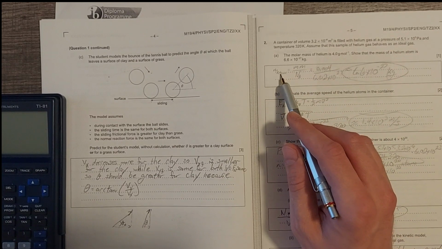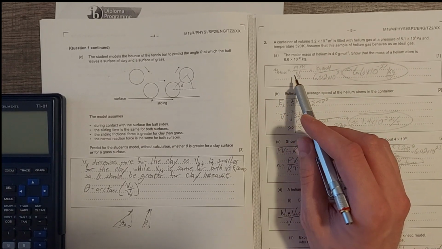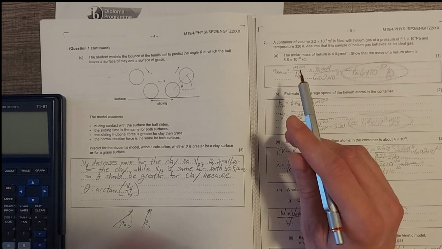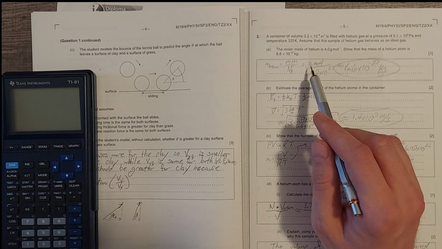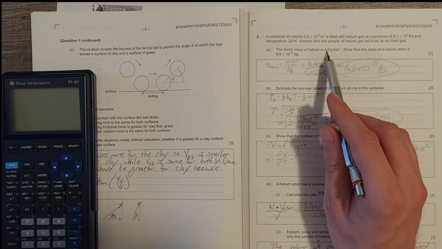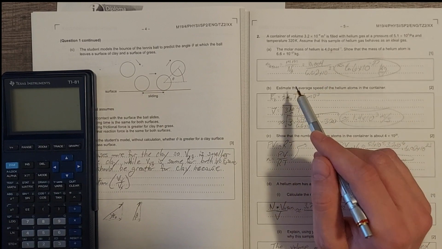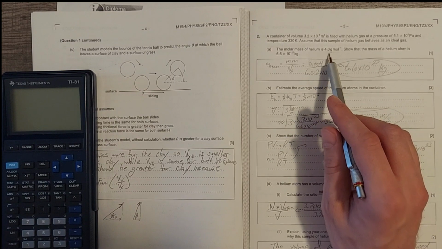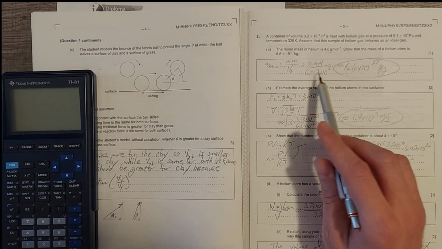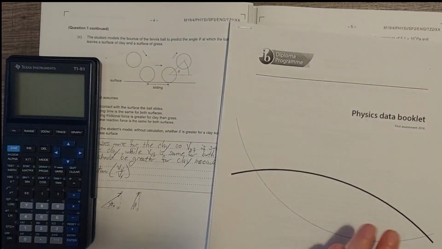Well, I would say the mass of an atom is going to be equal to the molar mass divided by Avogadro's number, the number of particles in a mole of any given substance. So I do 0.004 because that's the mass in kilograms of a mole of helium. Remember to convert this to kilograms. Divide by Avogadro's number, which you can look up in your data booklet if you forgot it.